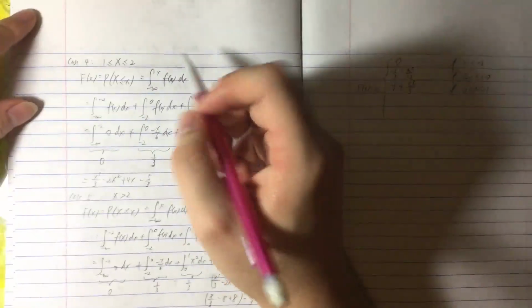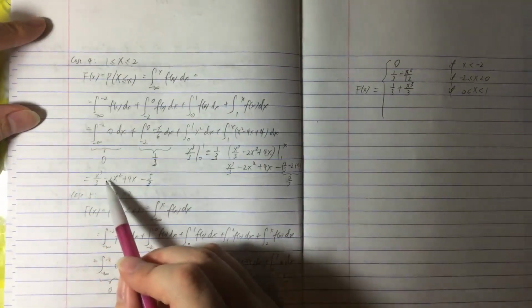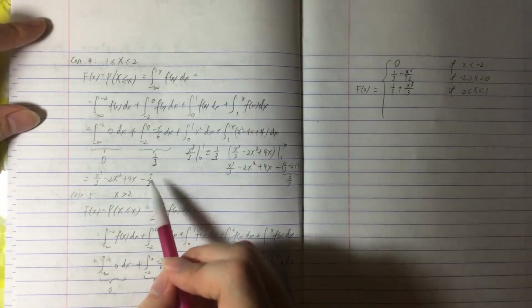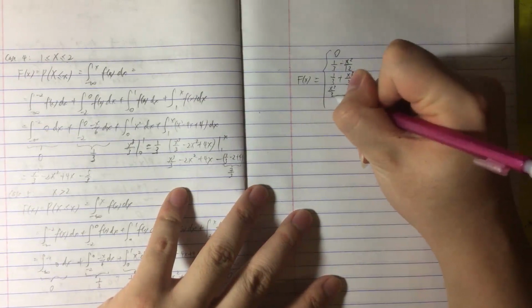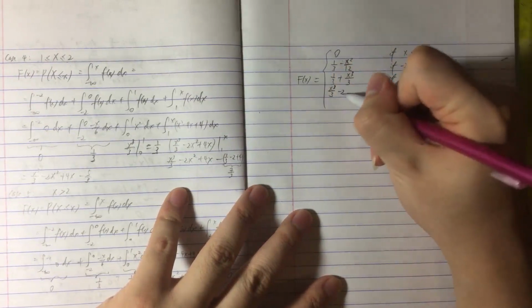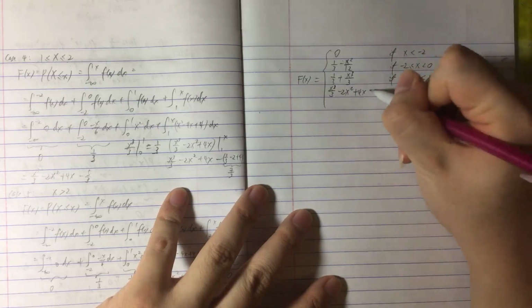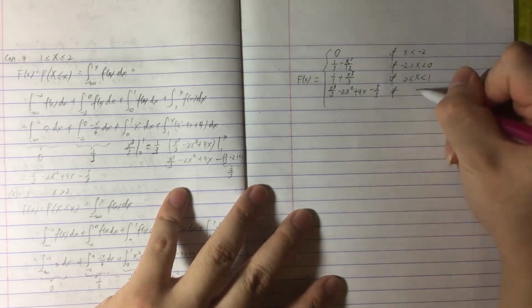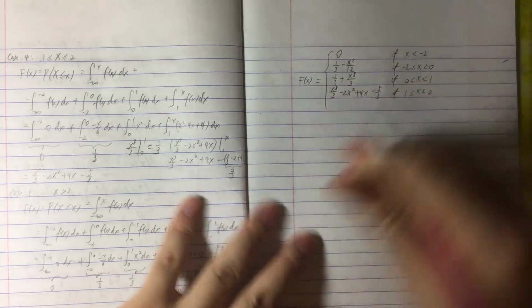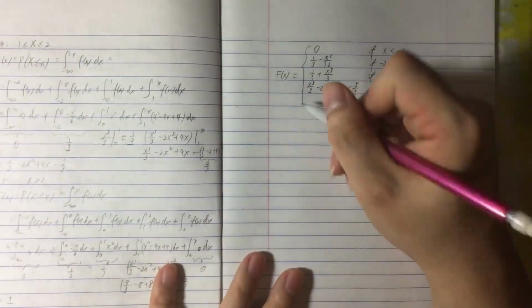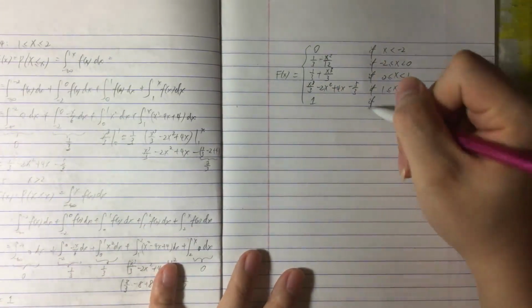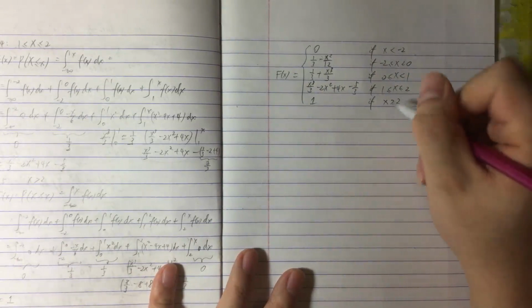Case 4: if x is between 1 and 2, F of x is x cubed over 3 minus 2x squared plus 4x minus 5 over 3. Last piece: if x is greater than 2, F of x is 1. That's part A.